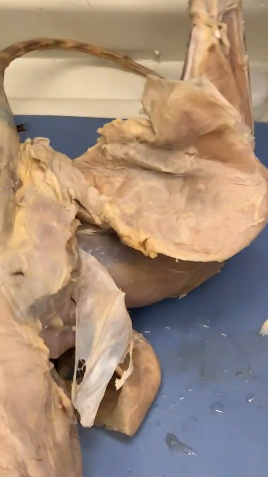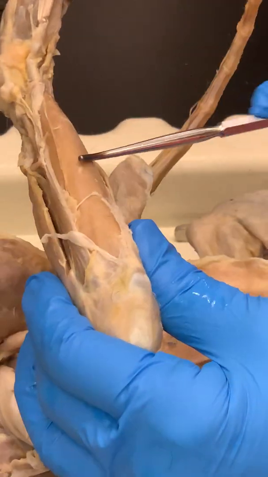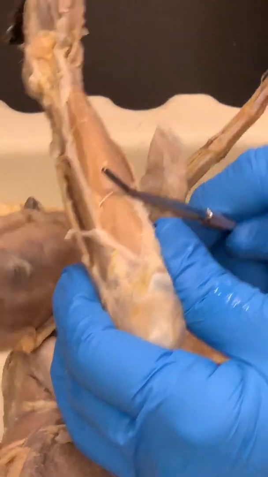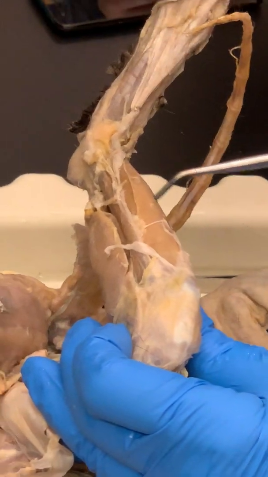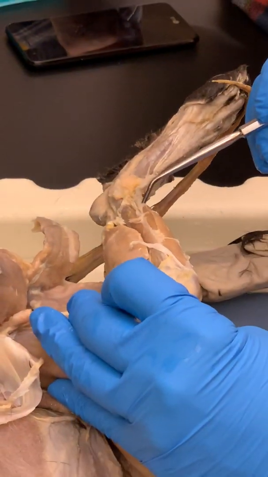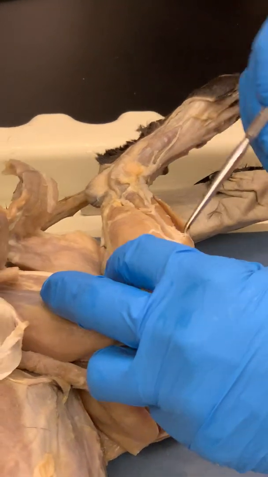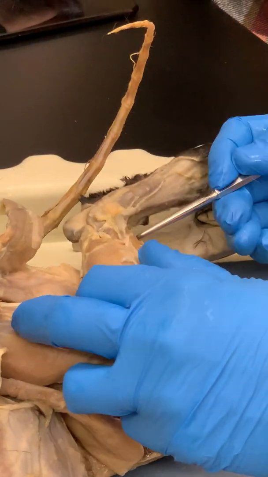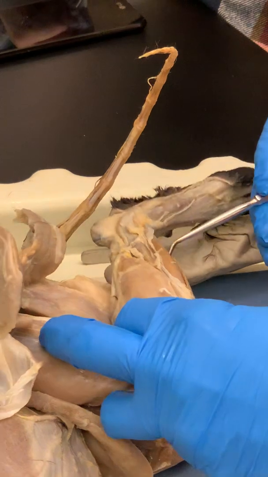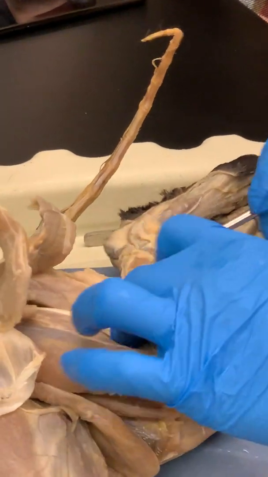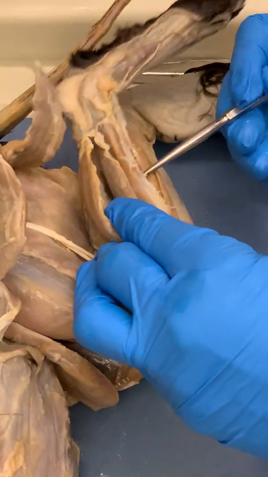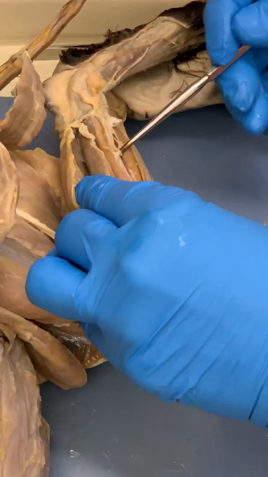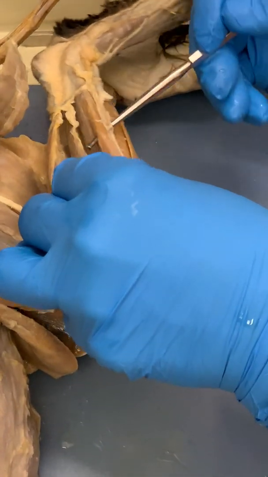Let's do the lower leg, but let's start with the tibia. So, there's the tibia. Right next to the tibia, we've got tibialis anterior. Right next to that, we've got extensor digitorum longus, right there. Then we've got fibularis, which is right there. I'm going to separate that out a little bit. There's fibularis right there. Okay.